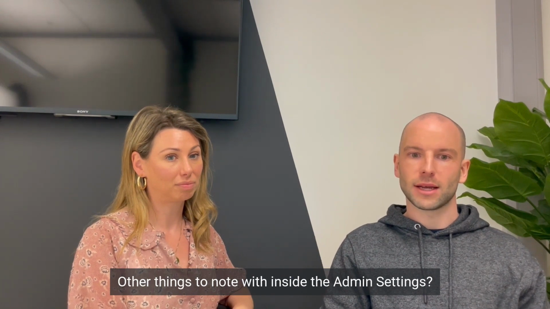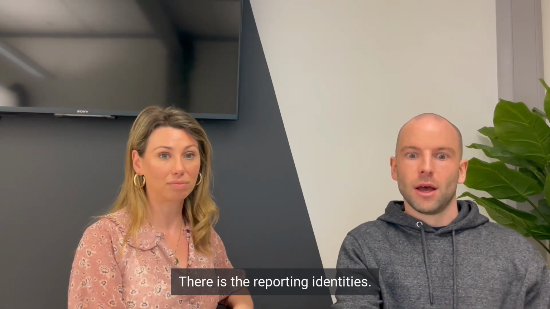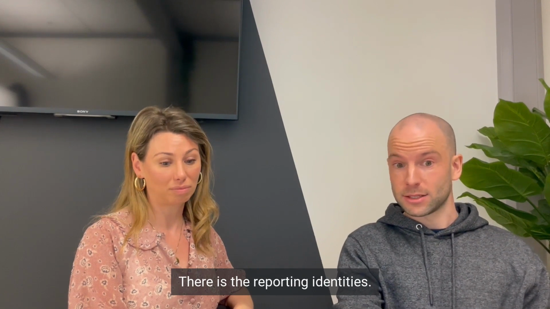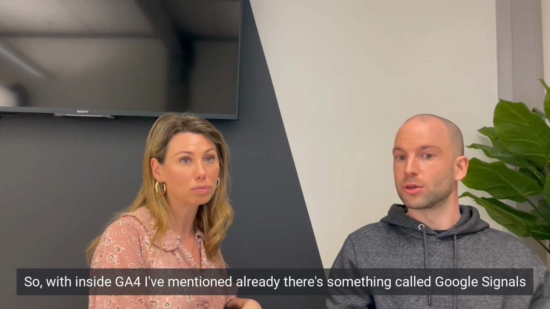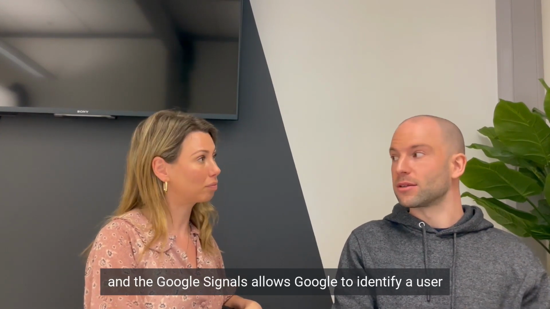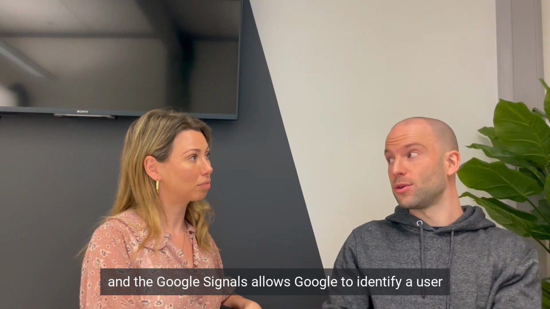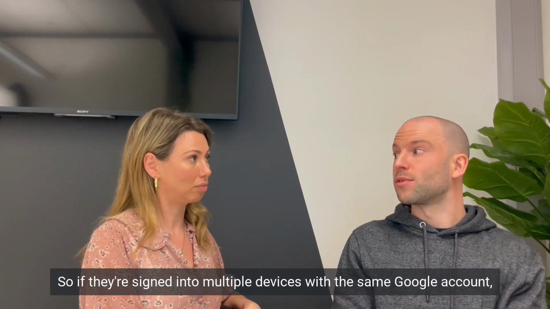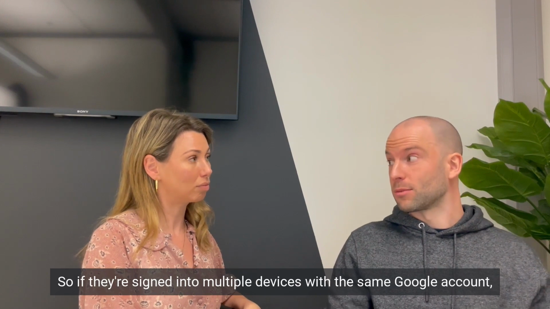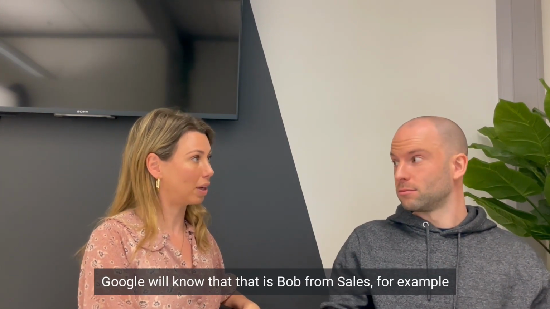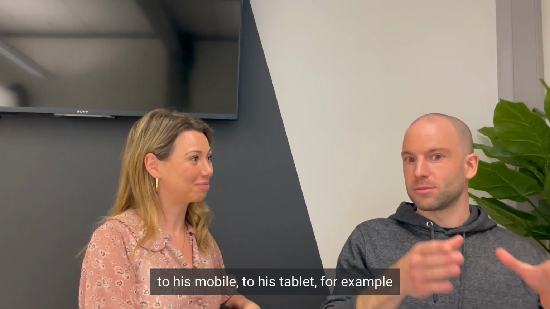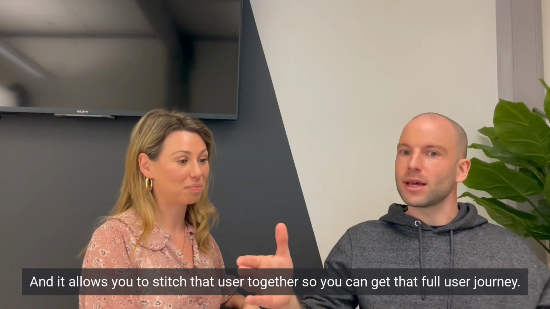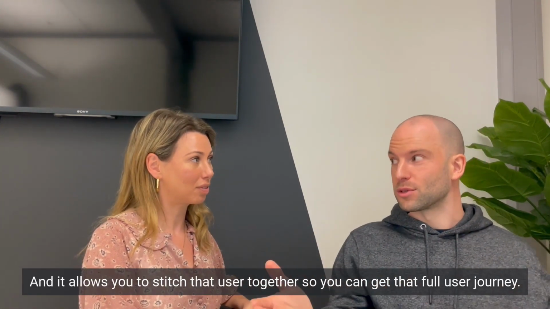Other things to note inside the admin settings: there are the reporting identities. Inside Google Analytics 4, I've mentioned there's something called Google Signals. Google Signals allows Google to identify a user based on their Google account. So if they're signed in on multiple devices with the same Google account, Google will know that that is Bob from sales, for example, and it will track Bob's interactions on your website from his desktop, to his mobile, to his tablet. It allows you to stitch that user together so you can get that full user journey.